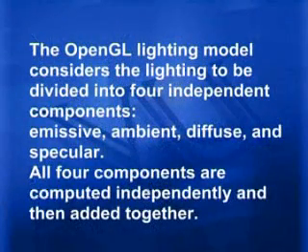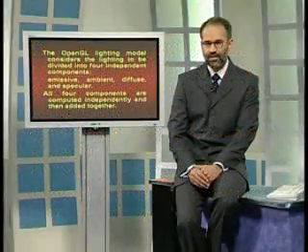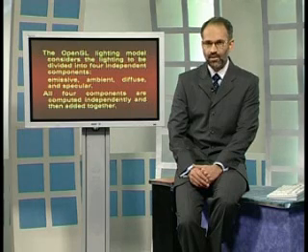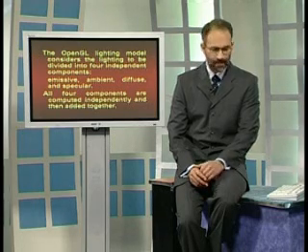The OpenGL lighting model considers the lighting to be divided into 4 independent components, namely the emissive, ambient, diffuse, and specular light. All these 4 components are computed independently and then they are added together. I hope you would be able to recall our discussion on lighting equation and its composition.